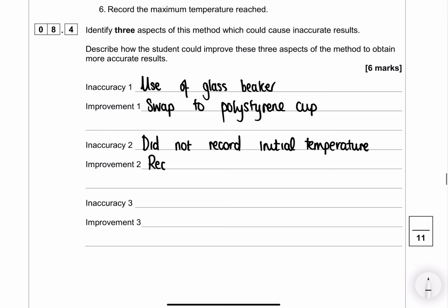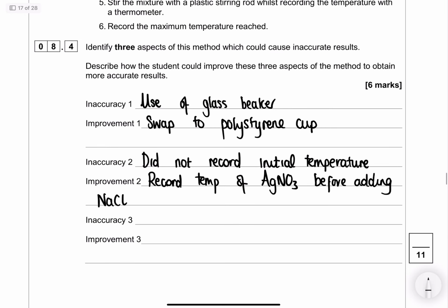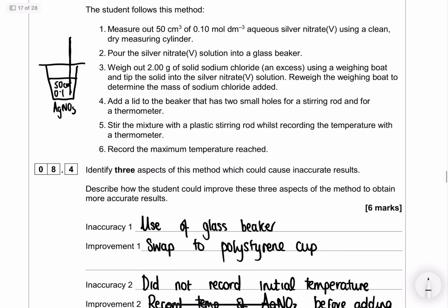We would record the temperature of the silver nitrate before adding the sodium chloride. And then what's our next improvement?